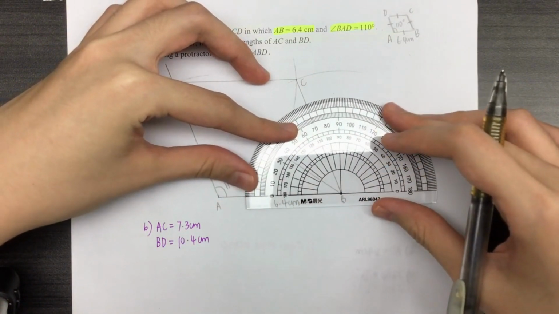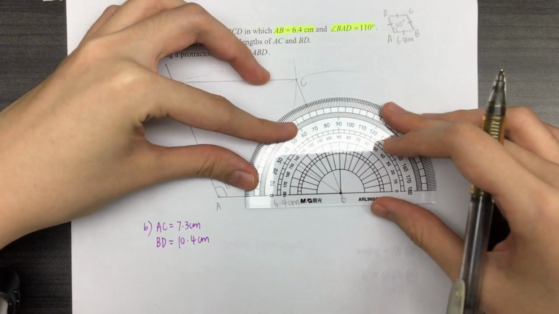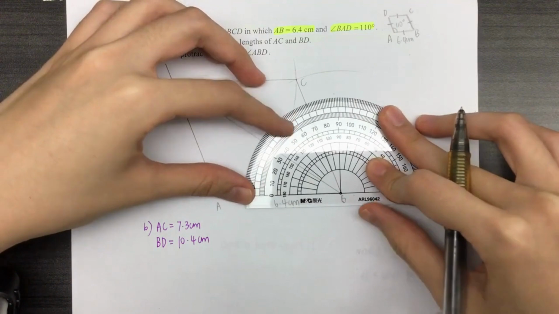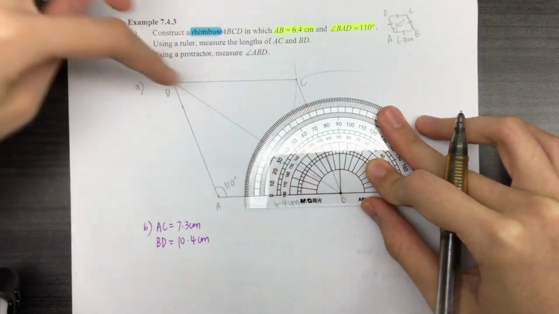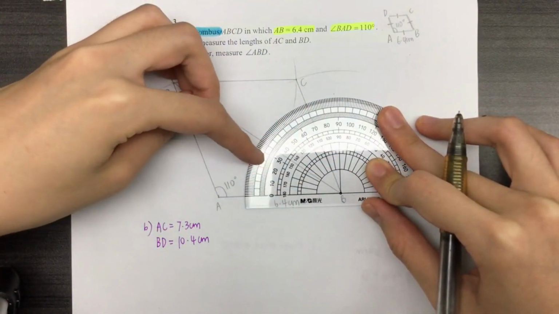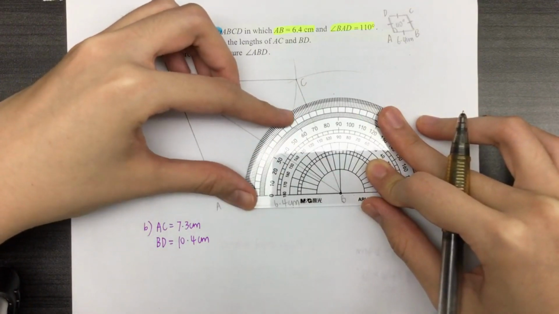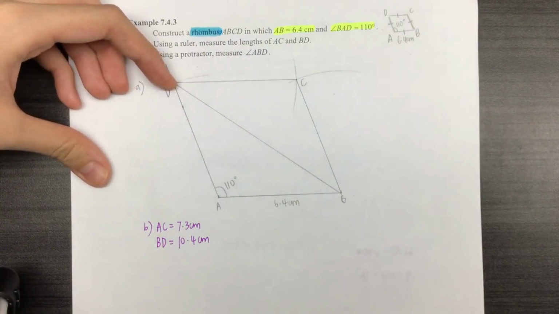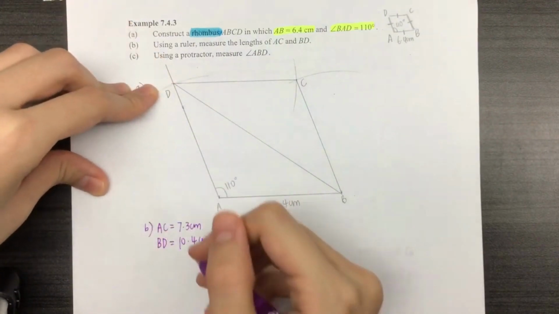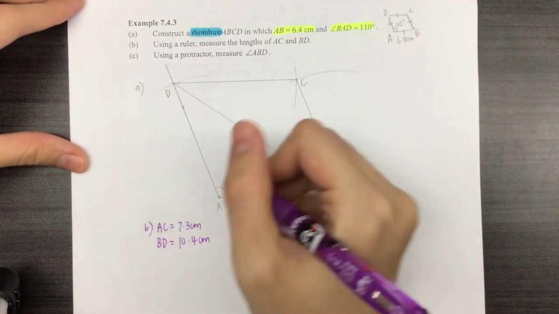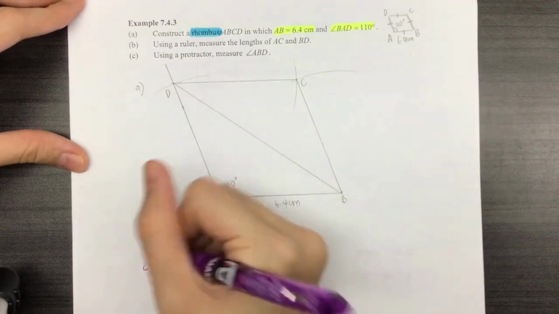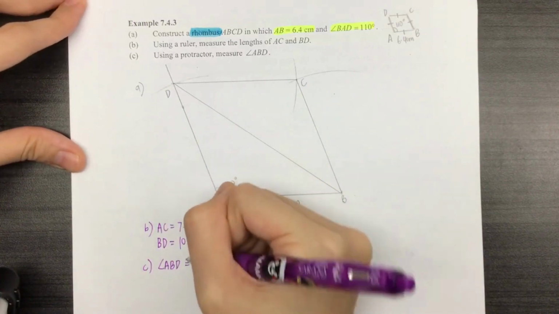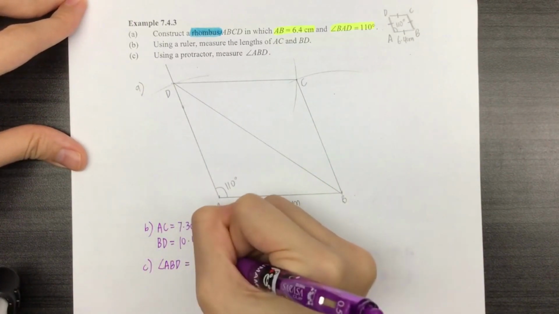I'll set the base of my protractor along line segment AB, and I will look at the measurement of ABD, and it is exactly 35 degrees. So for part C, I'll write down angle ABD equals 35 degrees.